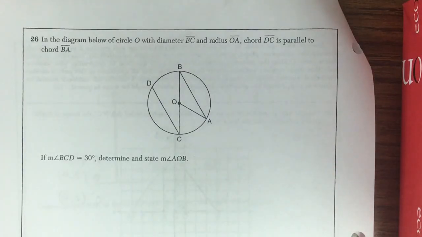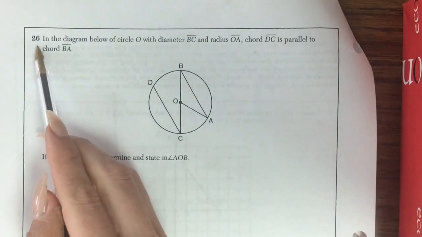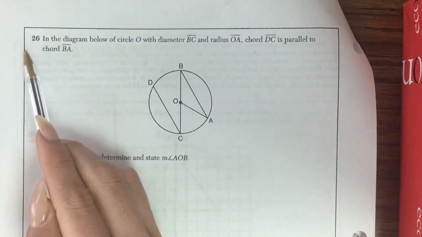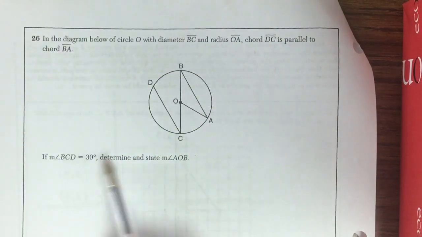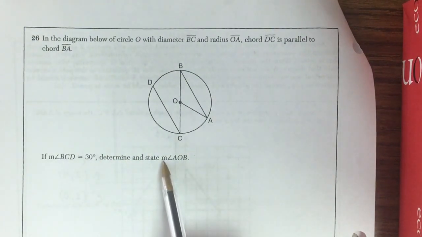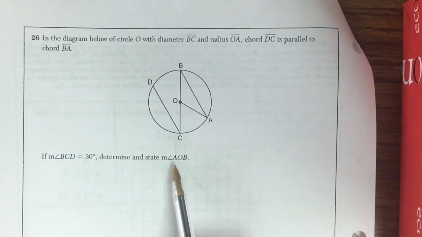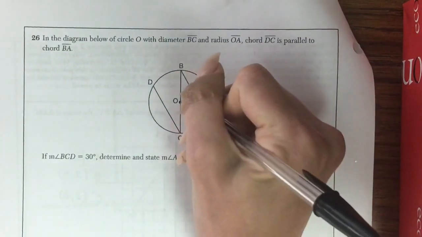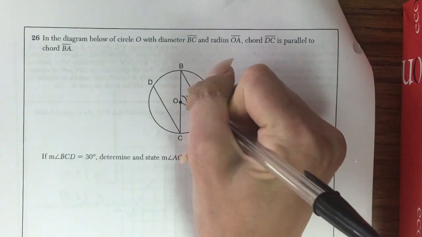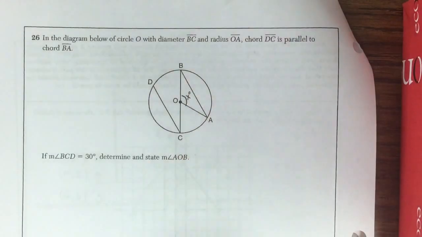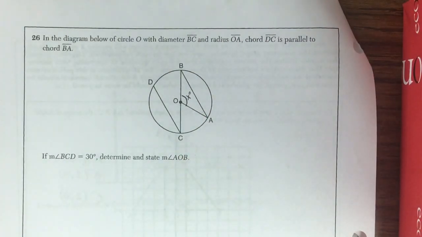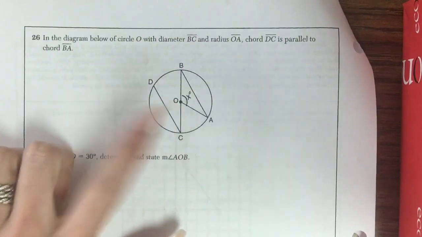All right, in this next video, we're going to talk about question 26, which involves identifying the value or the measure of angle AOB. So angle AOB is located right here, x degrees, and we're going to have to use the rest of the information in the problem to try to get that answer.